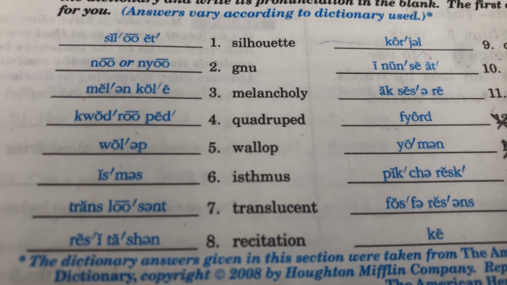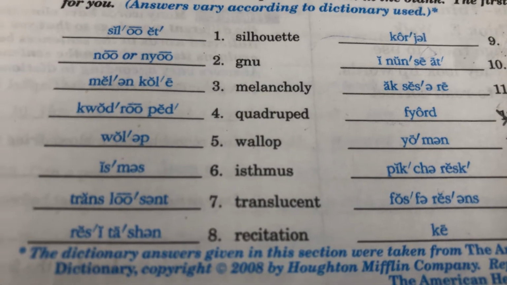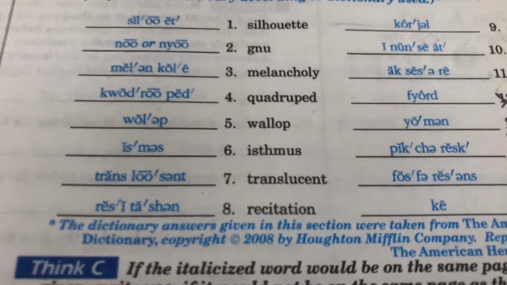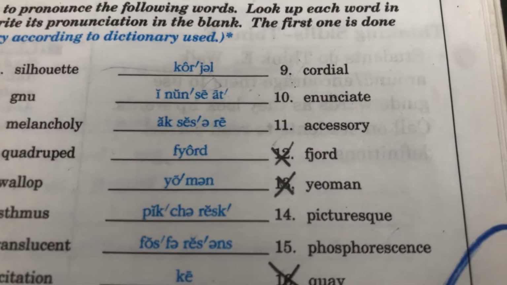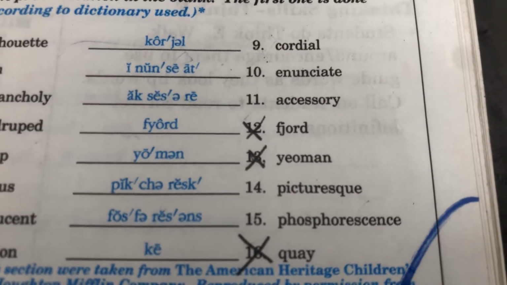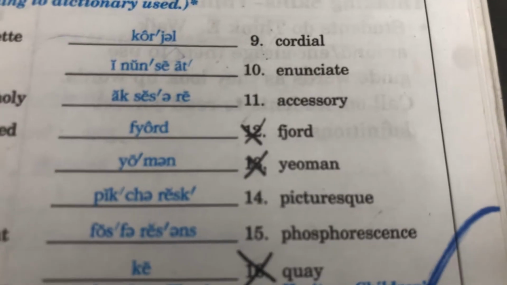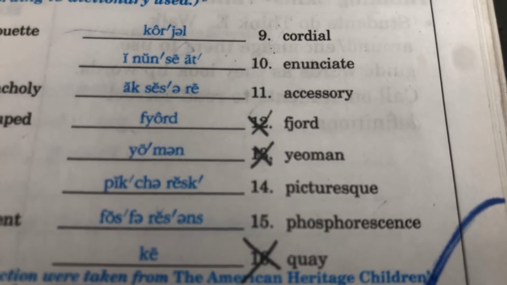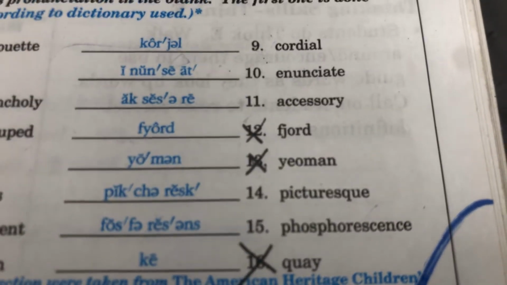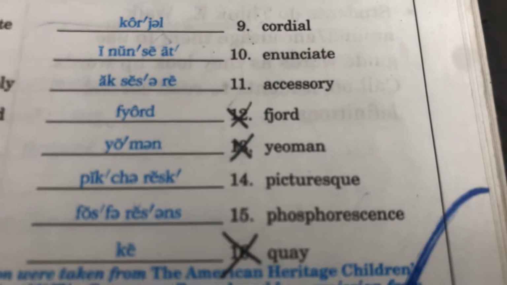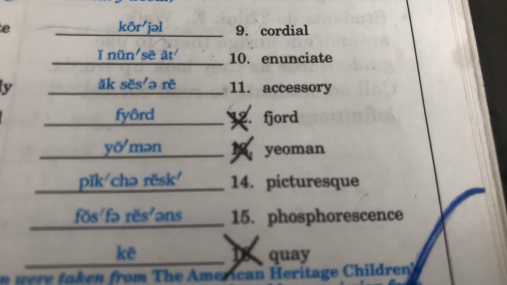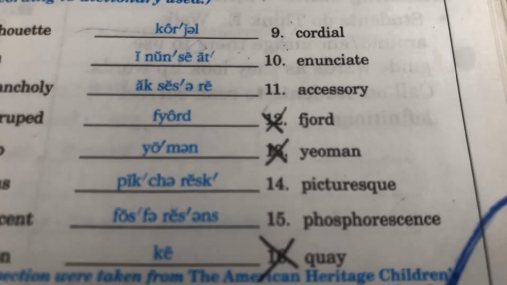Now, number 8. There's 2 accents, but the punchy one is after the long A. So it's recitation. Number 9, cordial. 10, enunciate. We punch the nun. Now, number 11, we punch the cess. So it's accessory. And number 12, it's not a fjord, it's a fjord. Number 13, it's not a yowman, it's a yeoman.